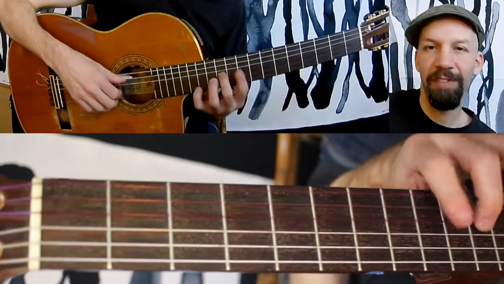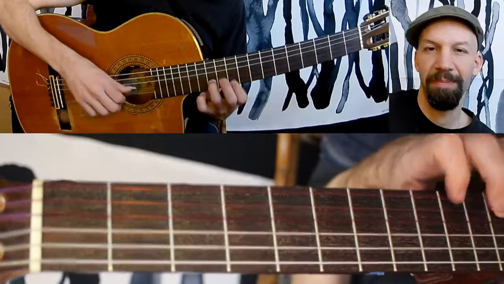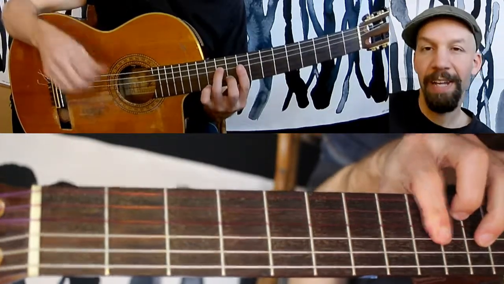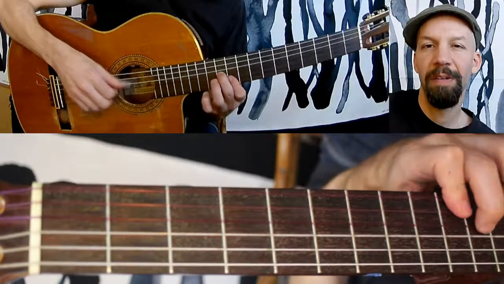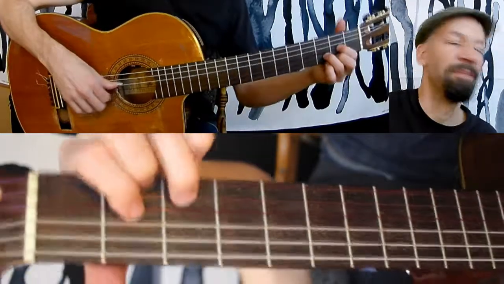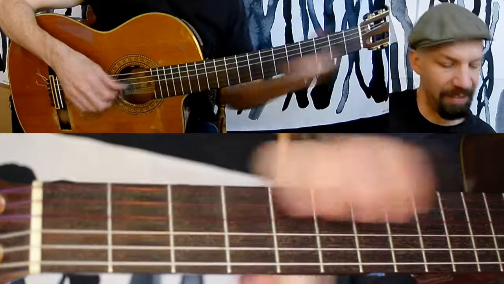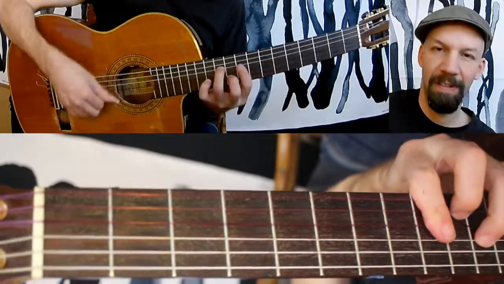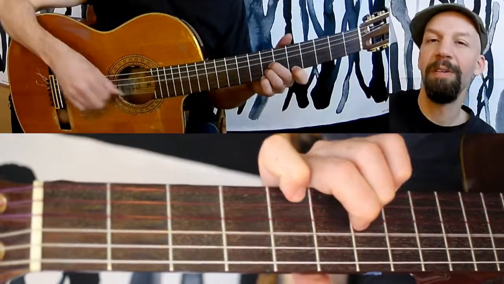This also is nice because you're not moving around very much. You have to watch your right hand where you're putting that root. But they're really nice chords. Very different from these. And again, the ones in the middle.